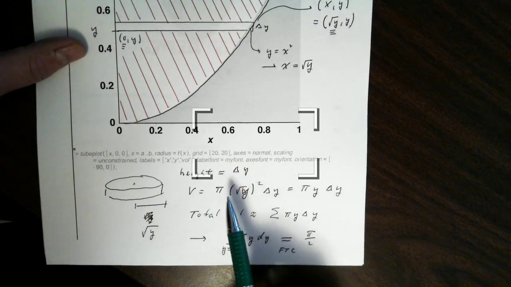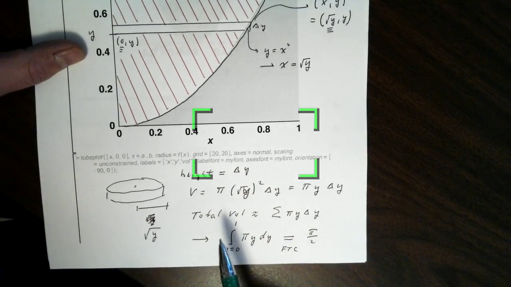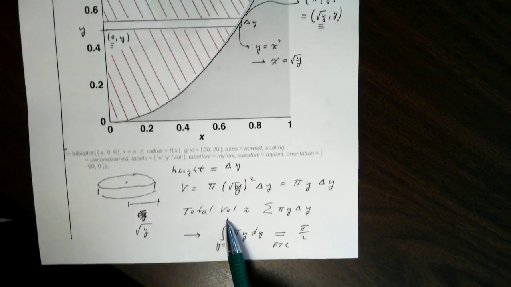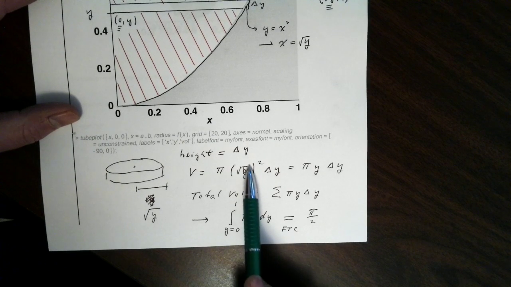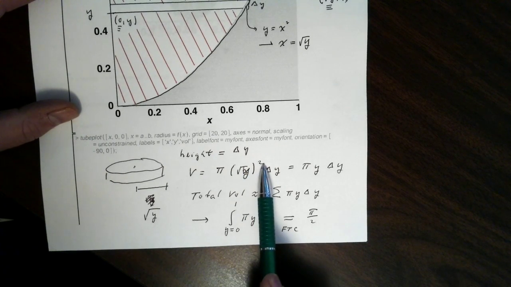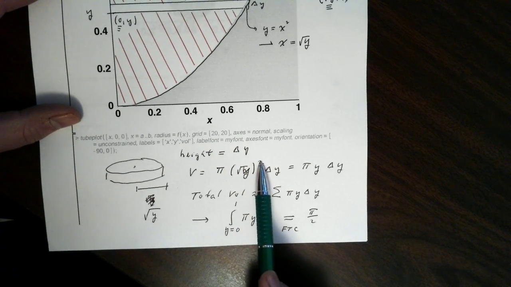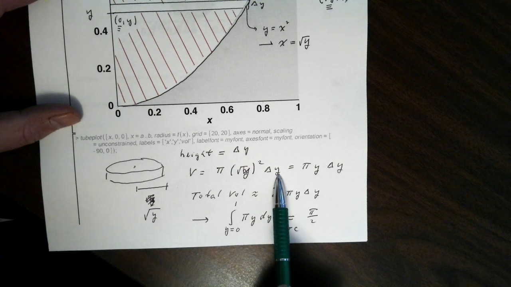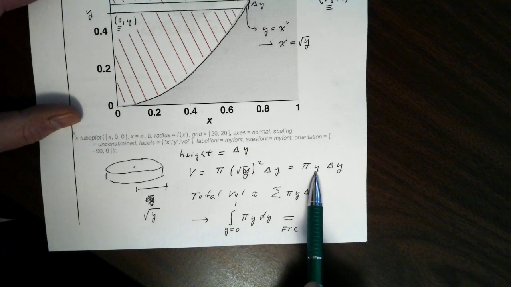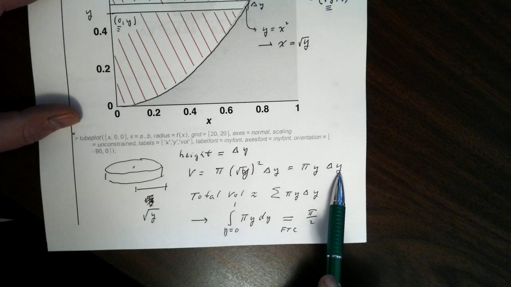So x is the square root of y. Our cylinder then is going to have a volume of pi times the radius squared, square root of y squared, times the height, which is delta y. This simplifies to pi y delta y.